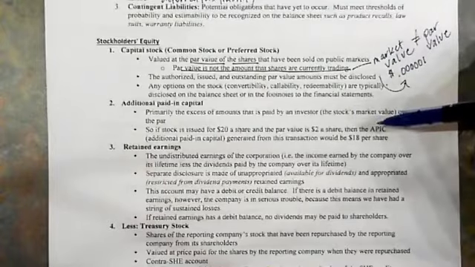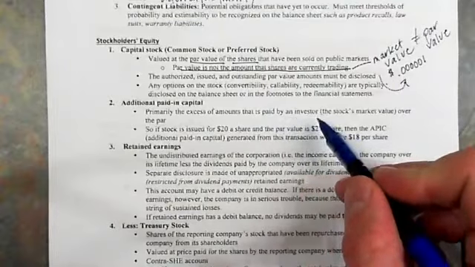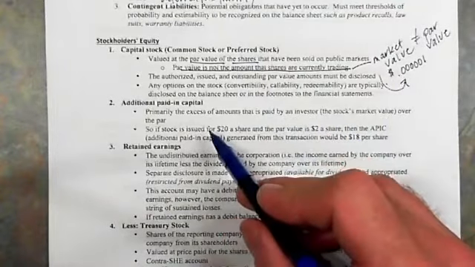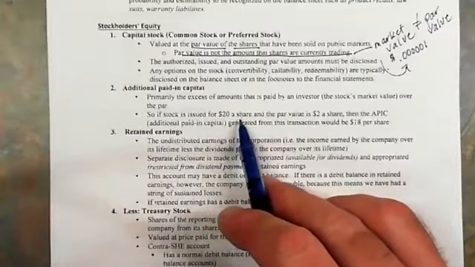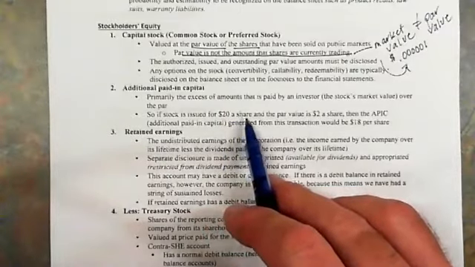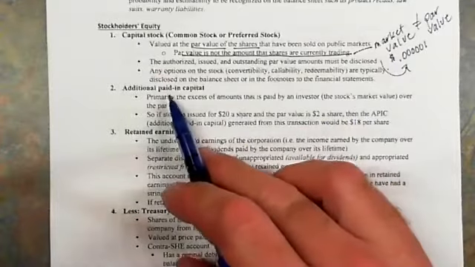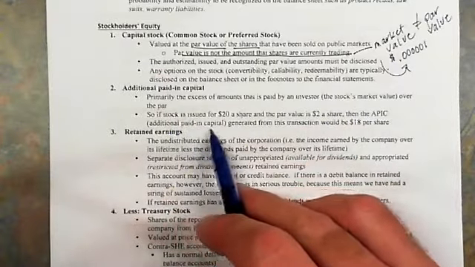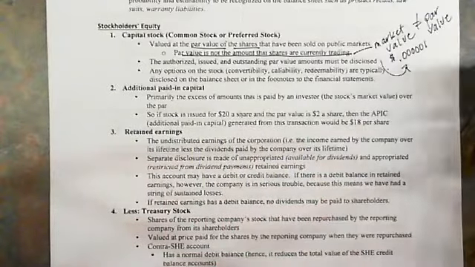Additional paid in capital is just the excess of the amount that is paid by an investor over the par value. So for example, if a stock is issued for $20 a share, so that's what it's trading for on the market, and the par value is $2, then the APIC, which is the additional paid in capital, generated from this transaction would be $18 per share.